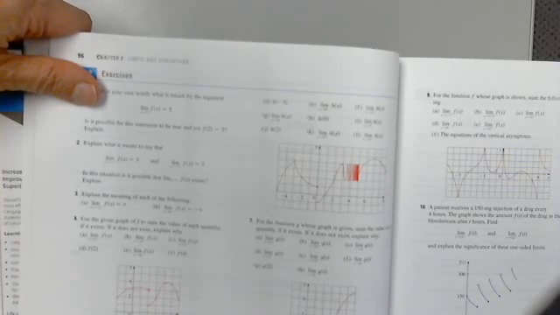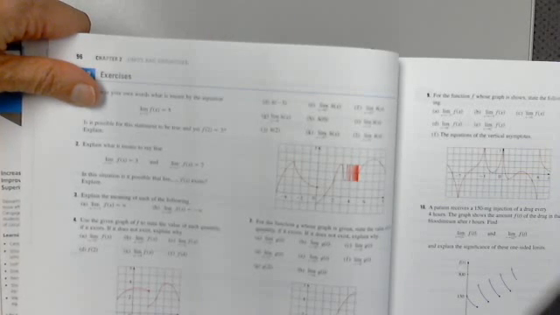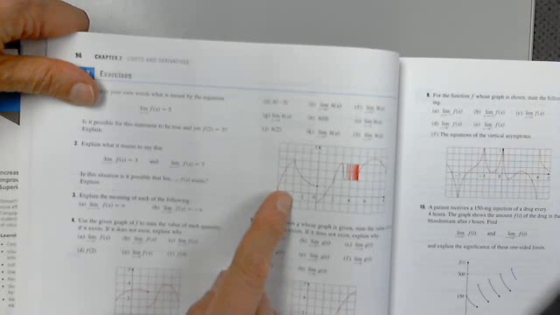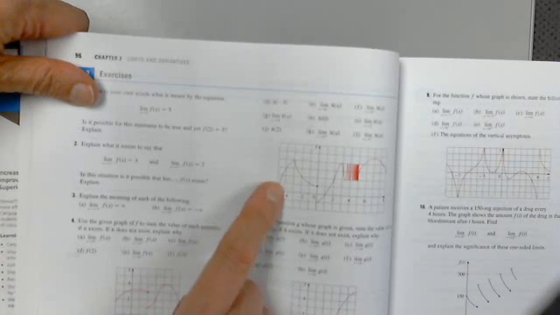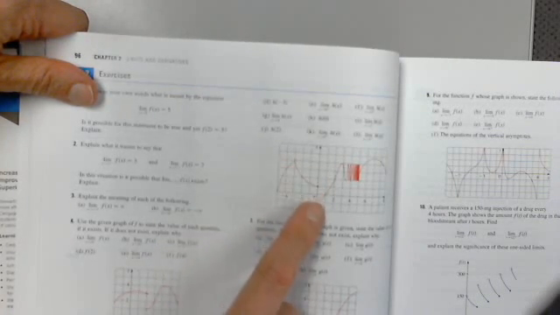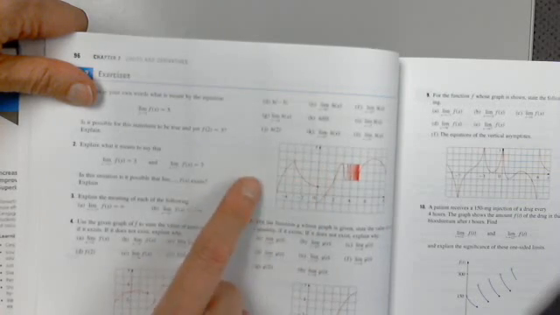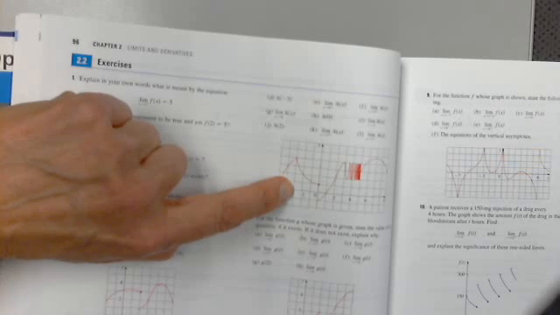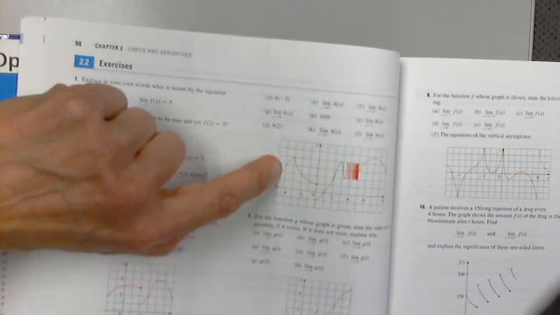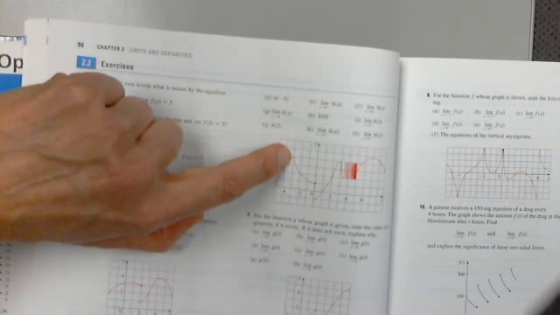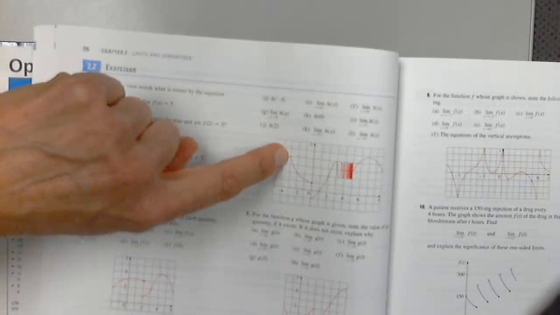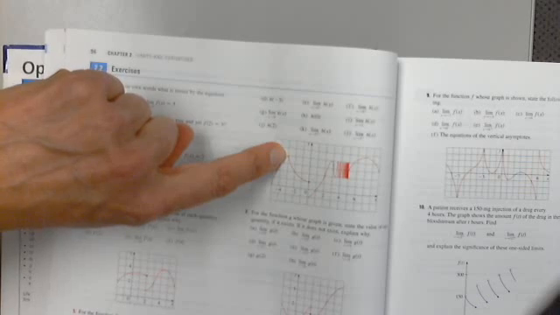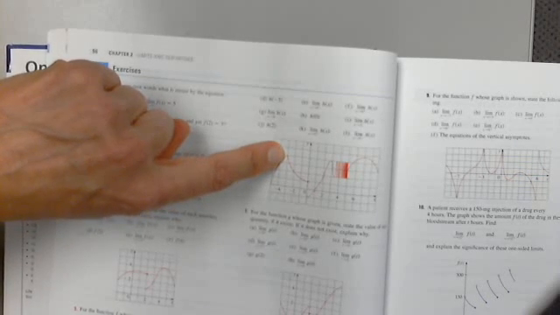So the limit of h of x as x approaches negative 3 from the left. The function values approach 1, 2, 3, 4. Do we all agree? So as x approaches negative 3 from the left, the function values get closer and closer to 4. It does not matter that the function is not defined there. We're not asking the value of the function at negative 3.